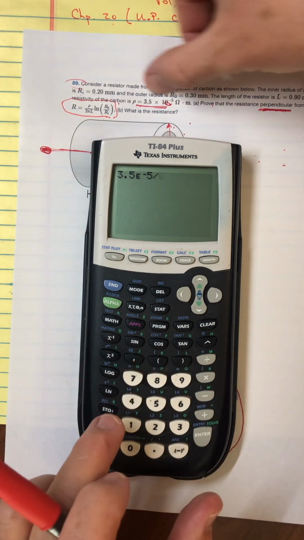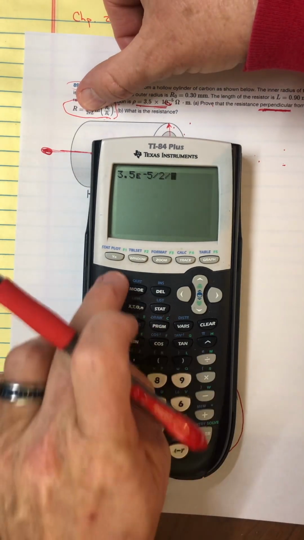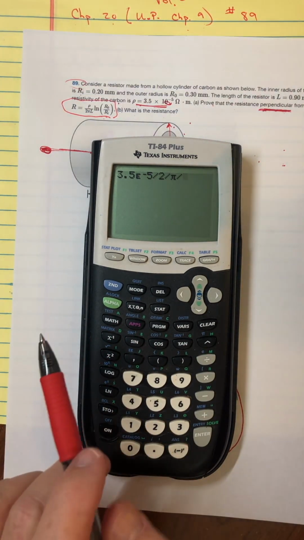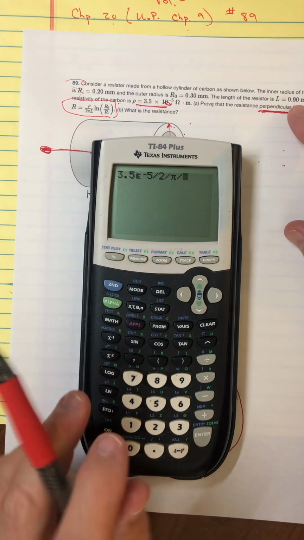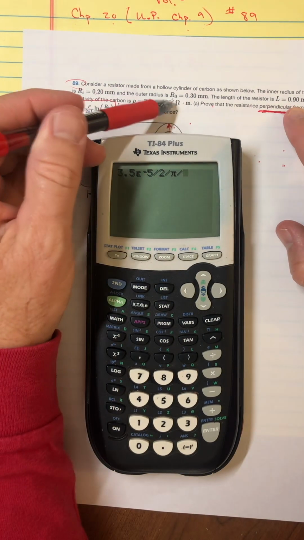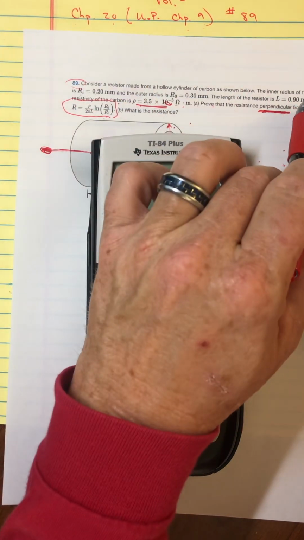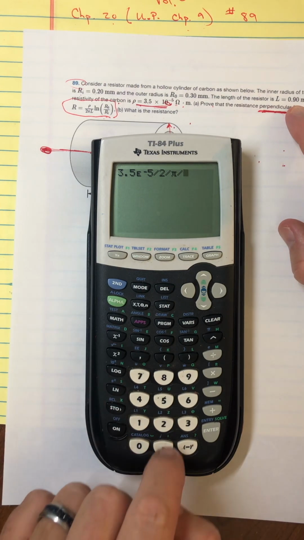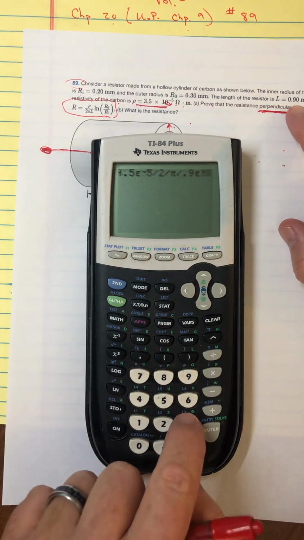Now let me divide that by a 2. I'll also divide it by a pi, and I'll divide it by the length, which, let me watch my units here, because this resistivity is in meters and this is in millimeters. Let me do everything in meters. So this would be 0.1 times 10 to the negative 3.